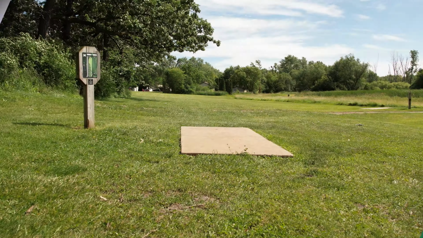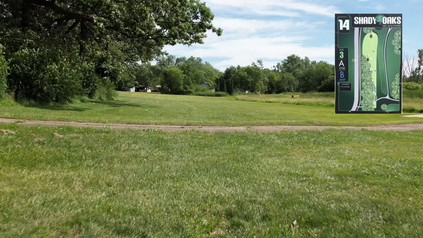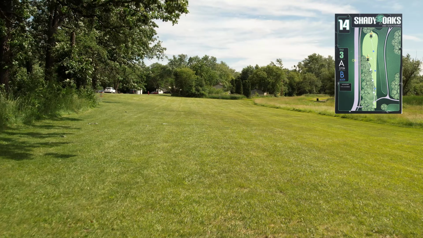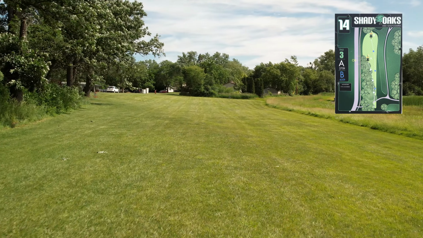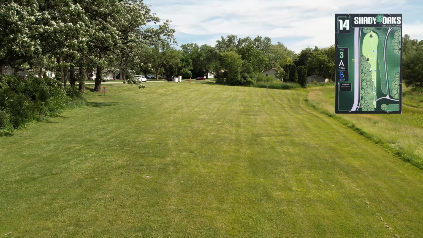Hole 14 is a par 3, 275 feet, playing to the short pin location. The only OB to speak of on hole number 14 is on or over the path to the left, as well as on or over the path to the right.